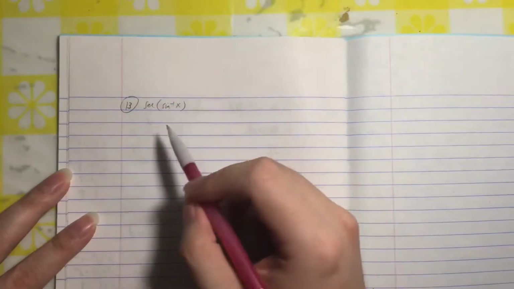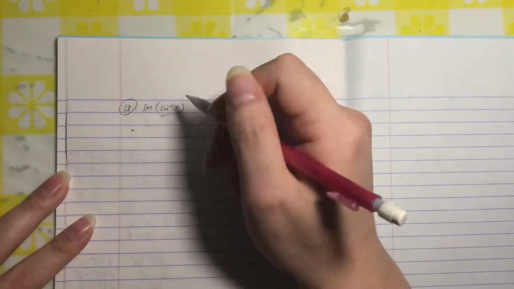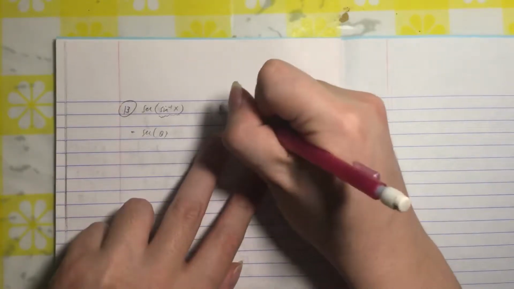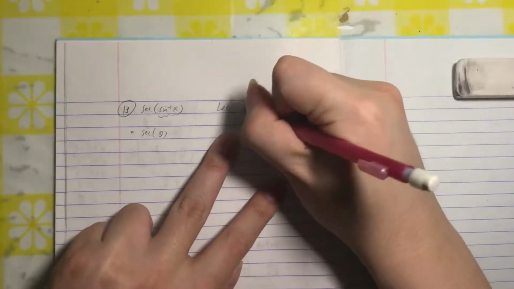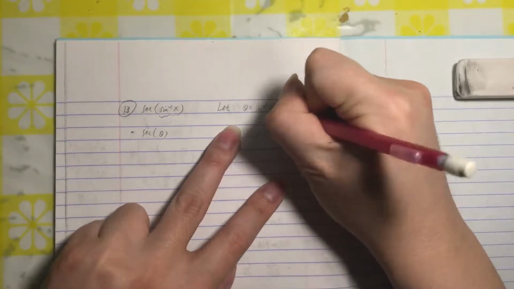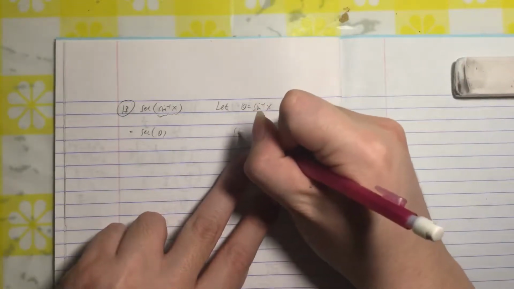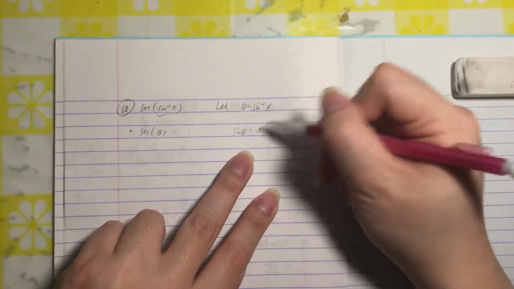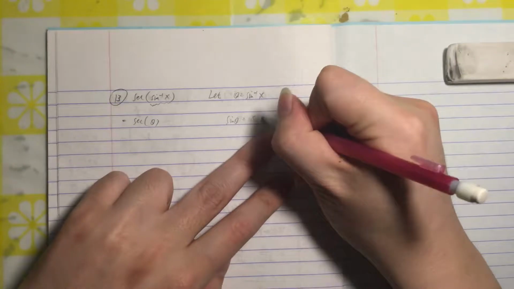Next example. How can we simplify secant of inverse sine of x? In this case, set the inner function to be theta. So you get secant of theta. If theta is inverse sine of x, then by inverse function properties, that means sine theta is x. And we know that x can be rewritten as x over 1.